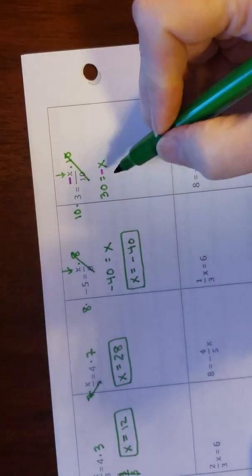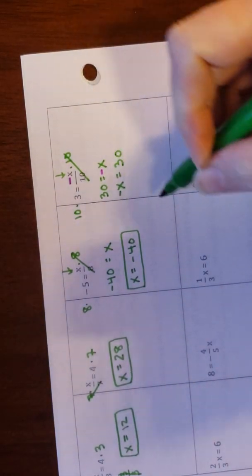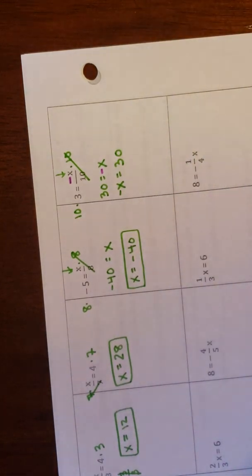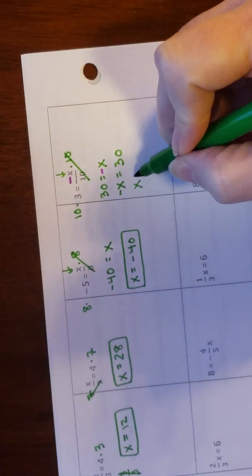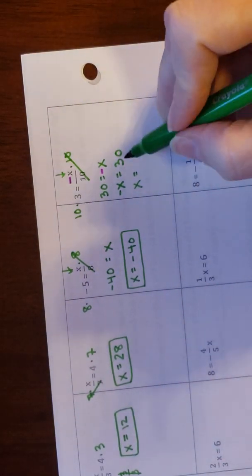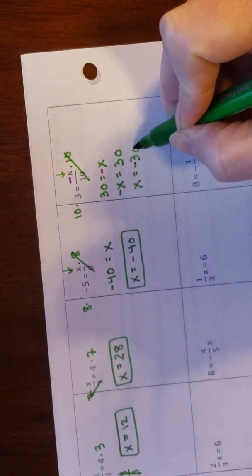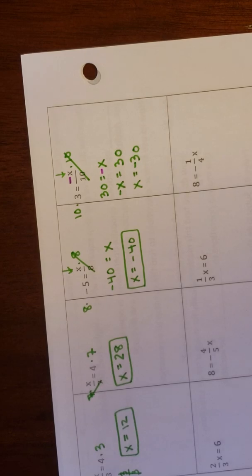And so, first of all, let's flip it. -x is 30. And remember, when you have a negative variable for a solution, you can make it positive, but then you have to flip the sign on the other side, because in essence, we're multiplying by a negative, or -1. So 30, flip the sign, becomes -30, and that is one way to solve this.